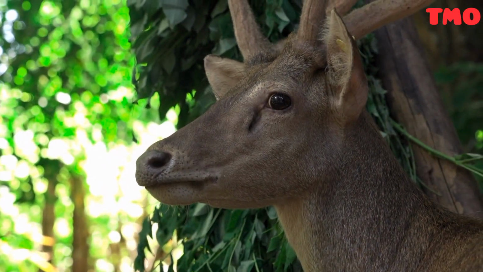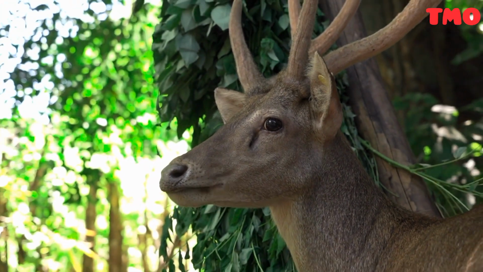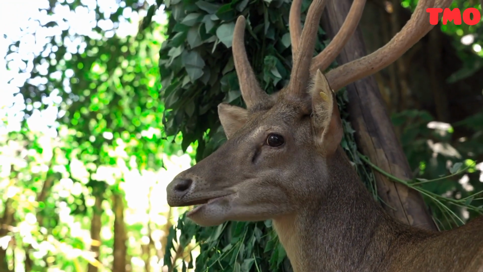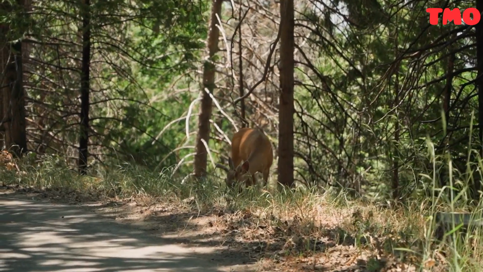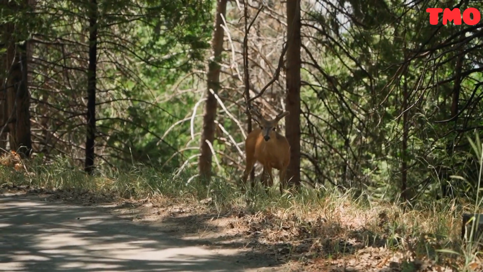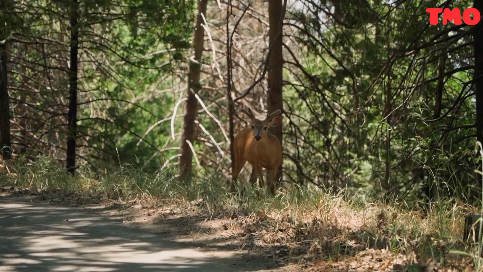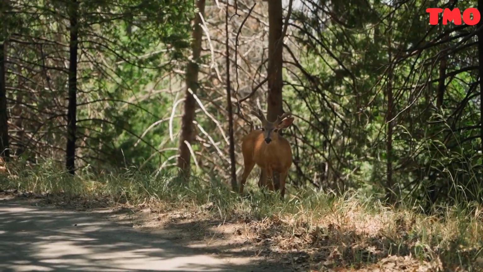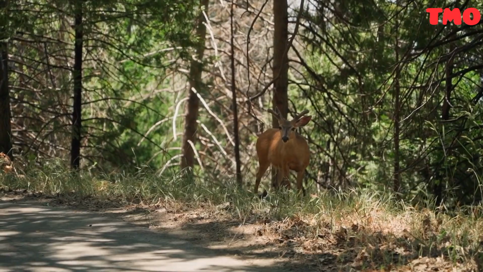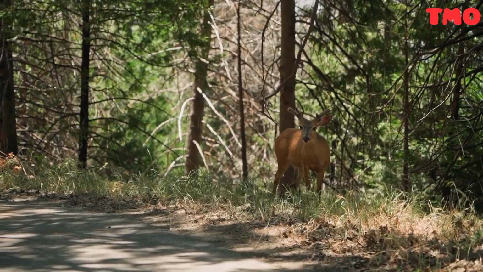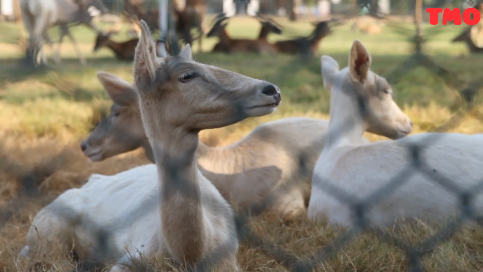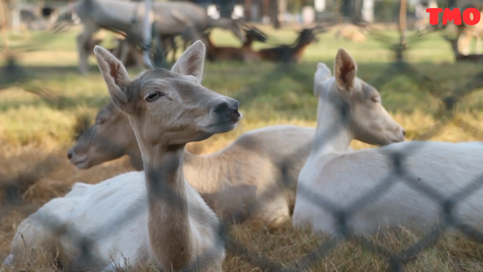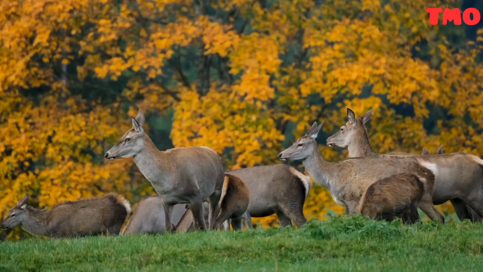So, if we talk about their classification, deer constitute the Cervidae. This family was first described by German zoologist Georg Goldfuss in Handbuch der Zoologie in 1820. Three subfamilies were recognized. Other attempts at the classification of deer have been based on morphological and genetic differences.